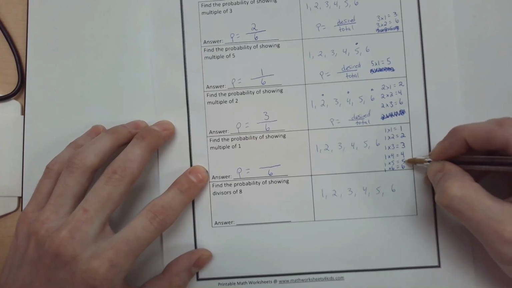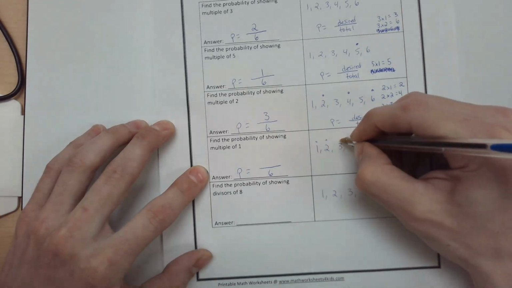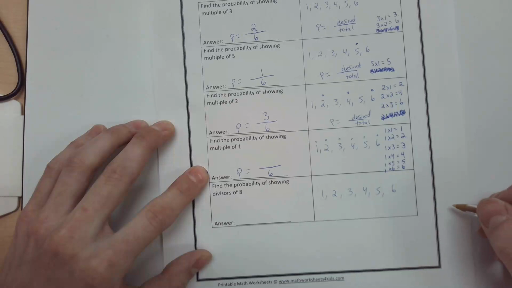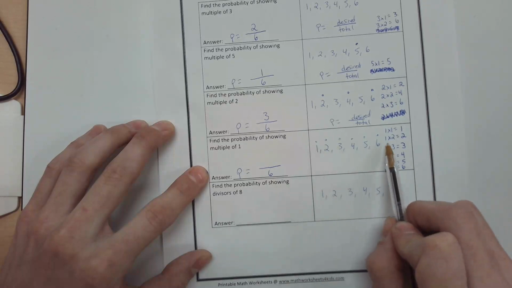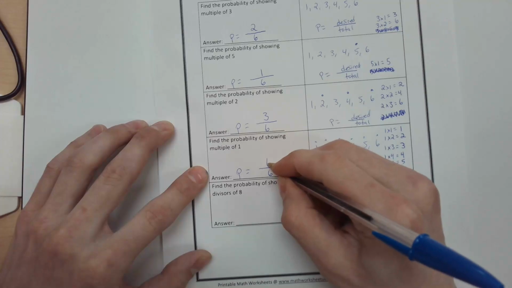So we have 1, 2, 3, 4, 5, 6. We have 6 total possibilities, or 6 desired.